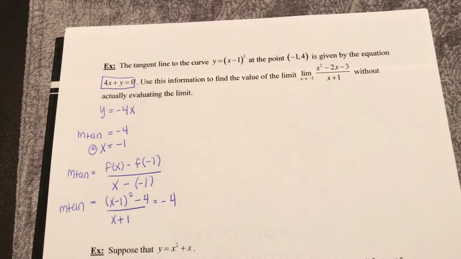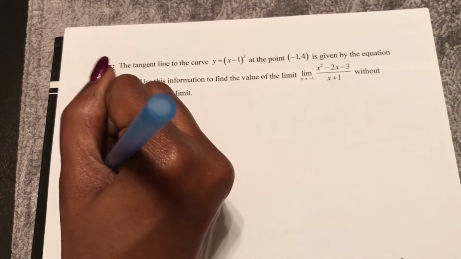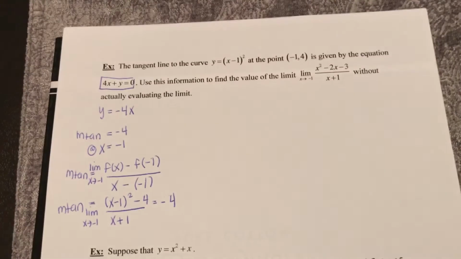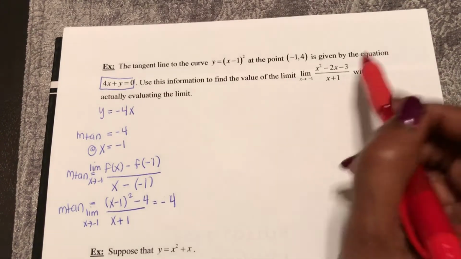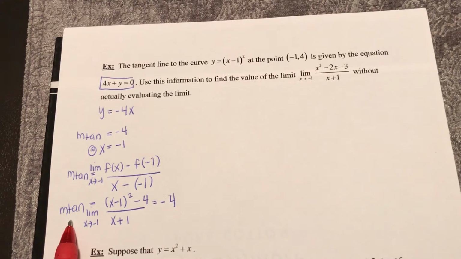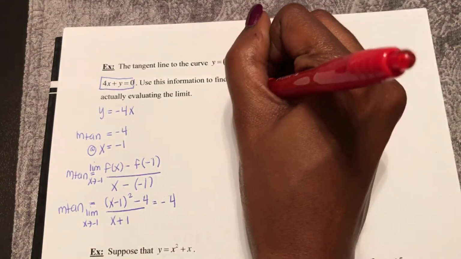This should have been the limit as x approaches -1, right? Not a secant line, but a tangent line, which means it's the instantaneous rate of change at that point. So now over here, how can I manipulate this to look like this limit, the slope of my tangent line? I already see the denominator is what we need. So how can I manipulate my numerator?